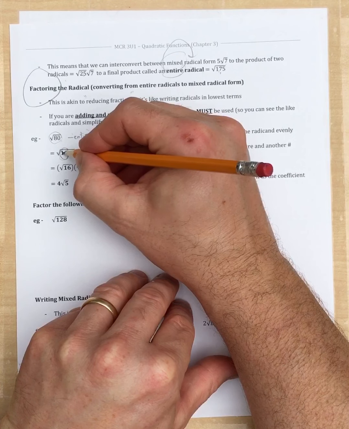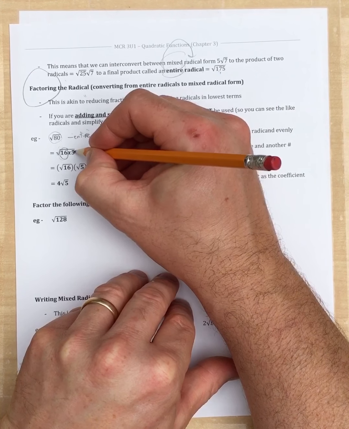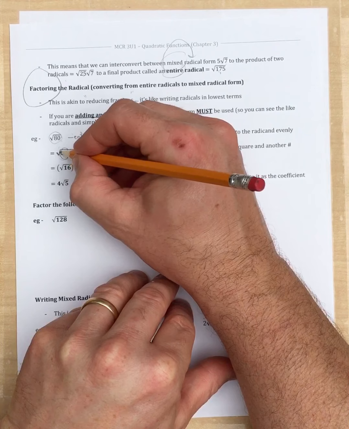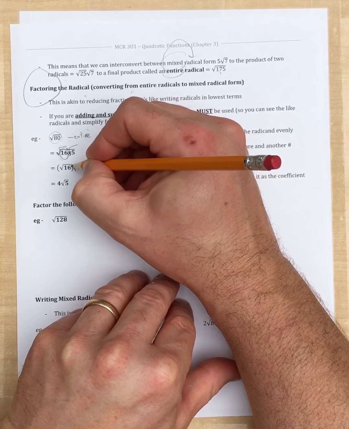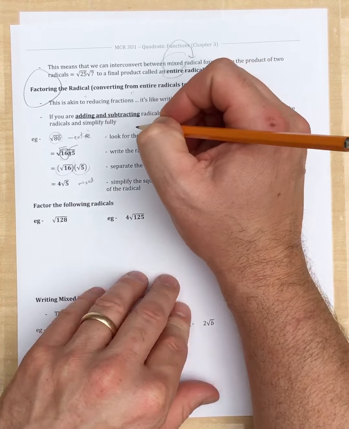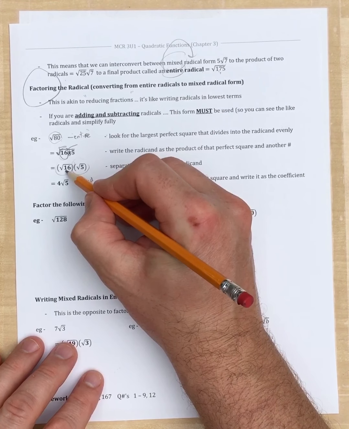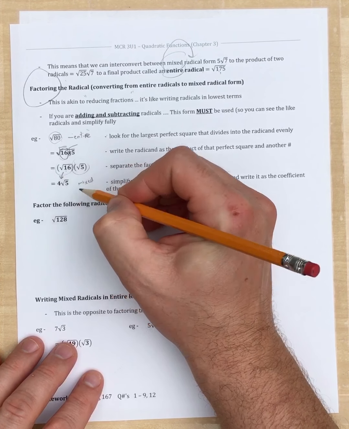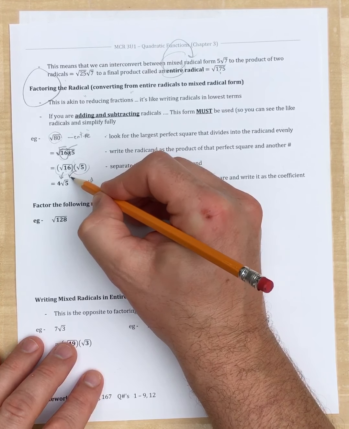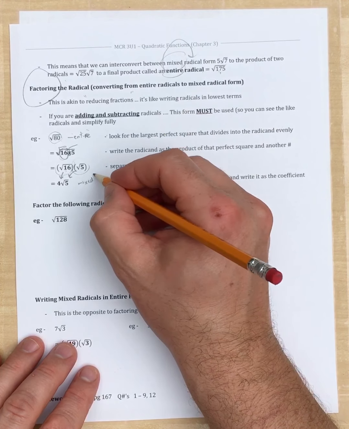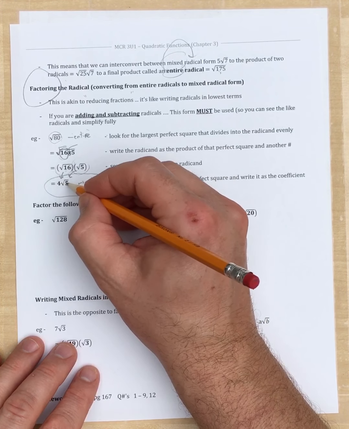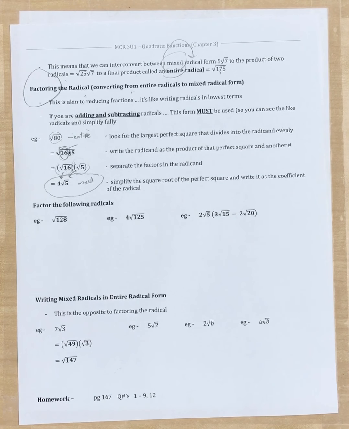And so we break it into the square root of 16 times 5. And then we break the square root of 16 times 5 up into 2 different roots. Then we take the square root of 16 and turn it into 4, and the root 5 is left over. So now we have a mixed radical that has an integer and the square root of 5. Okay? So that's factoring the radical.